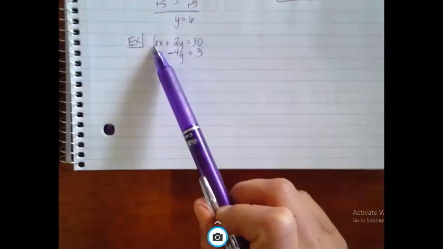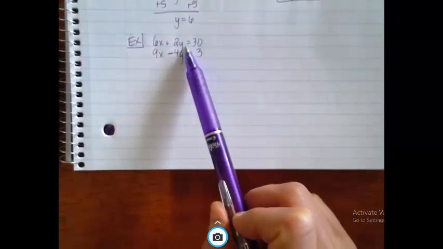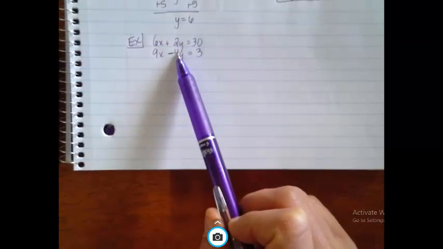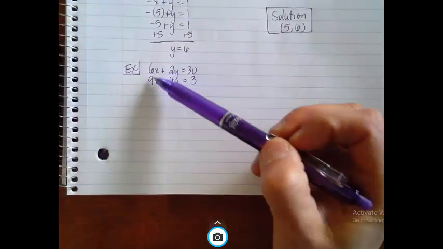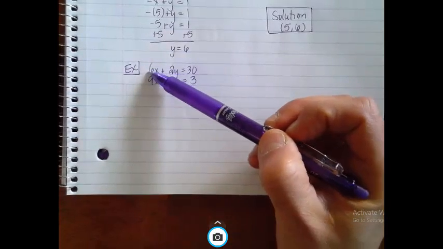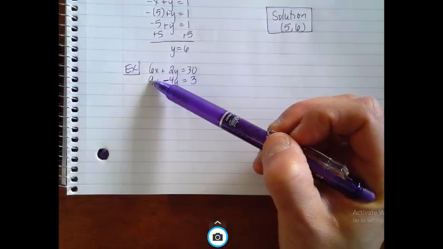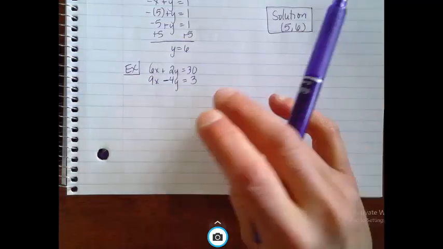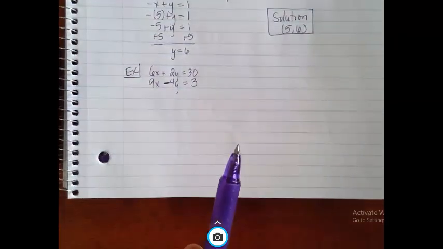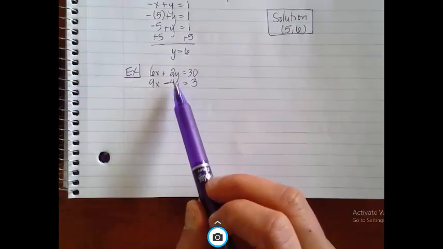Okay, it's going to be easier to get the x's to cancel out or to get the y's to cancel out. I think that you might agree with me that it's going to be easier to get the y's to cancel out. If we want the x's to cancel out, I would have to multiply 6 by 3/2 to get it to be the same as the 9. And I'd rather not have to multiply by a fraction. So what I'm going to do instead is get these y's to cancel out.